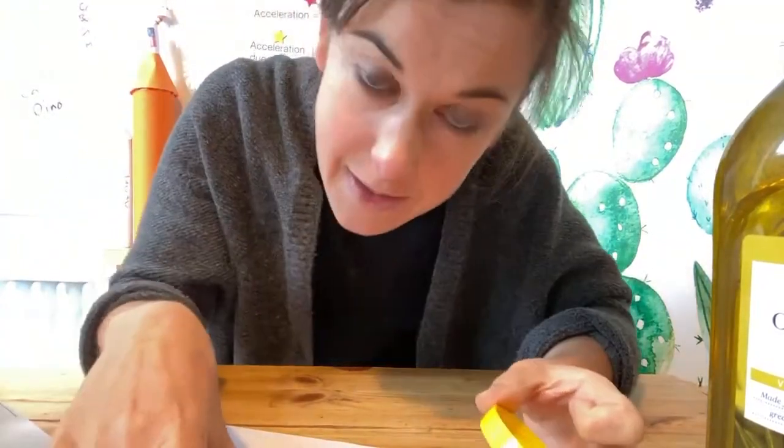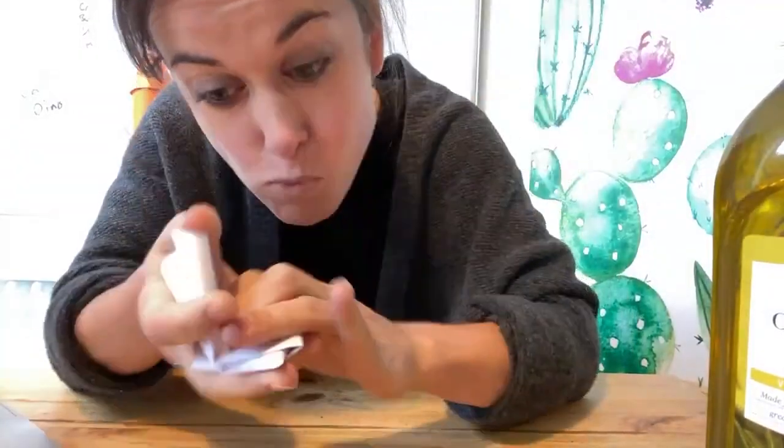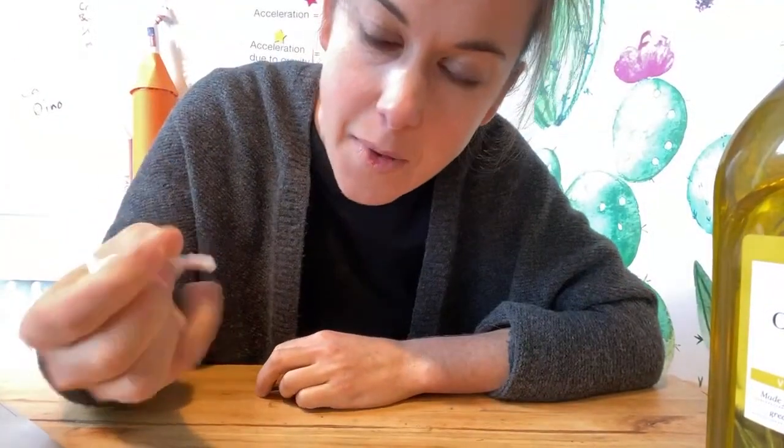Well, let's scrunch up the bit of paper now. This has gone less Blue Peter now, it's less professional. Scrunch up the bit of paper and let's do that again. Are we going to see the same thing or are we going to see a different thing?